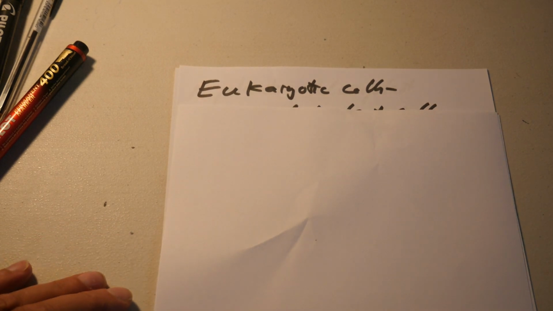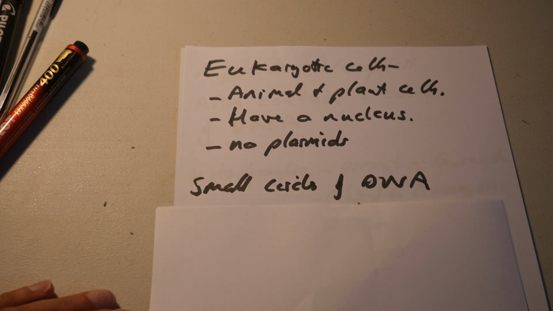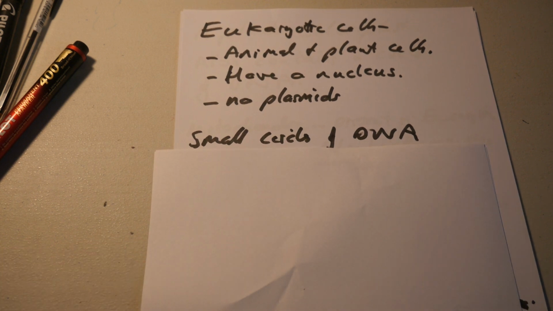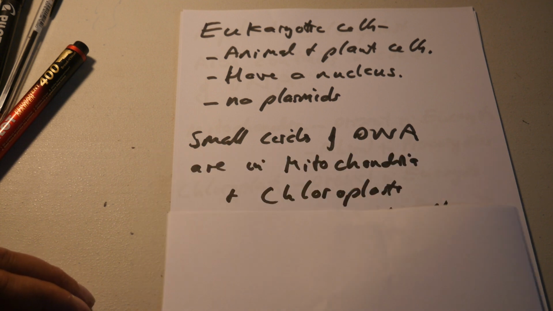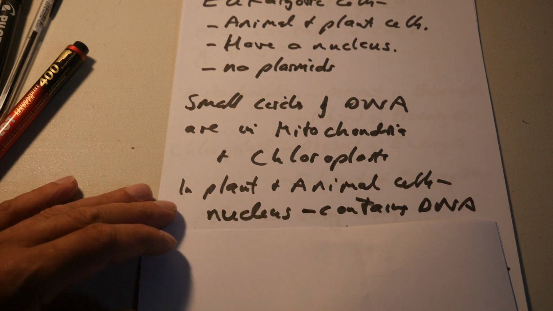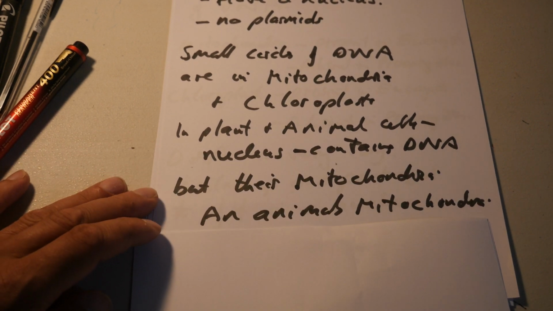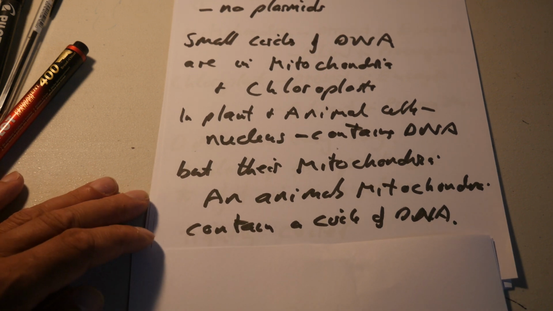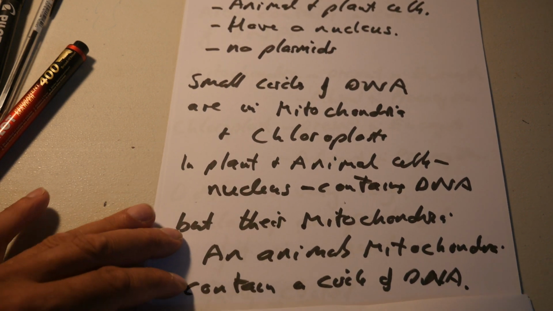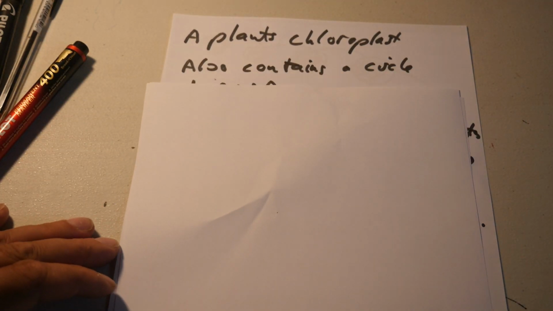Eukaryotic cells, which are animals and plants, have a nucleus. There are no plasmids. Okay. But plants and animals do have circles of DNA in the mitochondria and chloroplasts, okay? In plant and animal cells, the nucleus contains DNA, but the mitochondria and chloroplasts also have a little circle of DNA, okay? An animal mitochondria contains a circle of DNA. And plant chloroplasts have the circle of DNA.